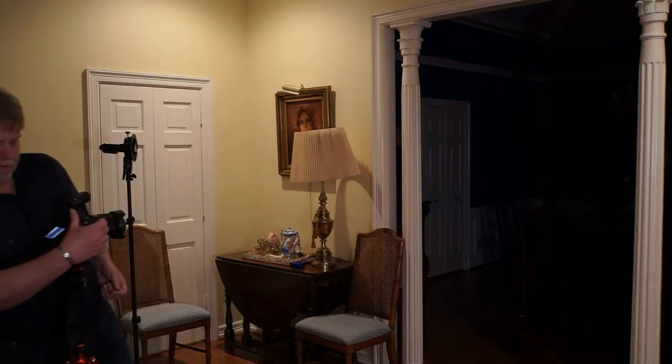So by changing from f11 to f8, I've doubled the amount of light that the camera is seeing. There's double the amount of light going to the sensor, but I need to double it again for the proper exposure. I was at f11, I went to f8. That's one stop, that's double the amount of light.